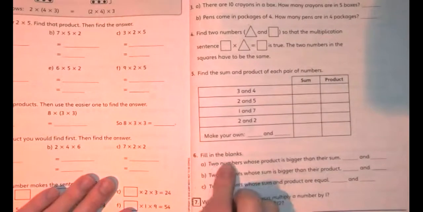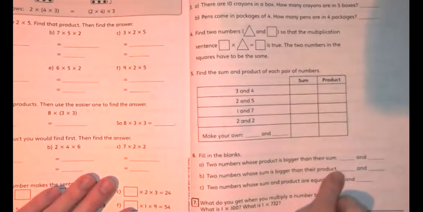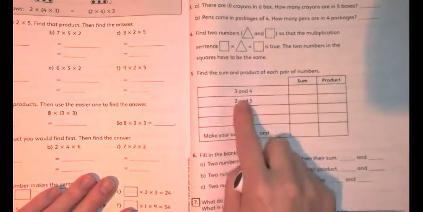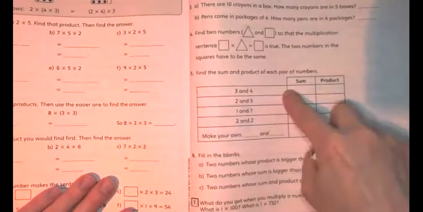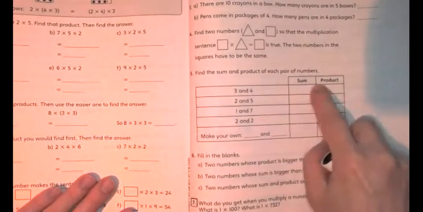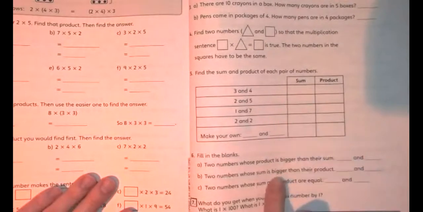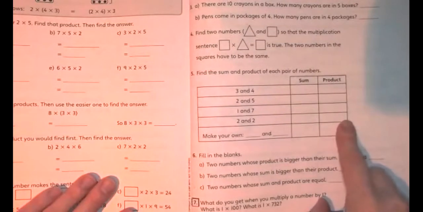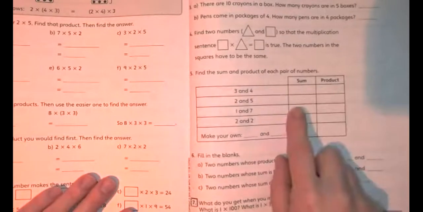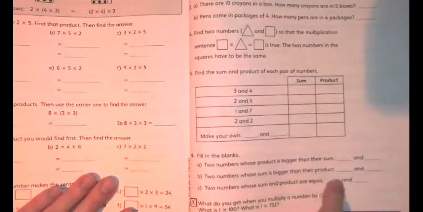Okay, so down here, fill in the blanks. You can kind of use your answers here to come up with the answers for down here. Two numbers, so any two numbers like this, whose product is bigger than their sum. So you're going to see, is there one where this number is bigger than this number? And those would be the two numbers. I don't know which one it is. I'm not going to tell you. But which one has a product bigger than the sum? And then there's two numbers whose sum is bigger than their product. And two numbers whose sum and product are equal. It could be in this chart. It might not be. It could be other numbers. So you have to figure them out.